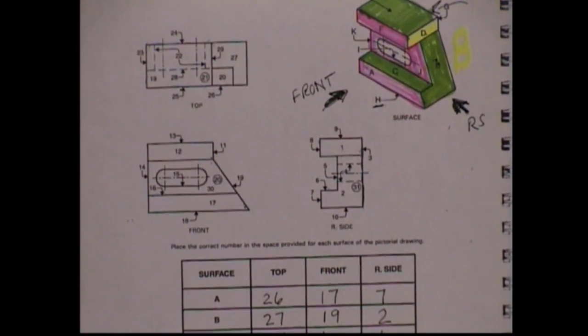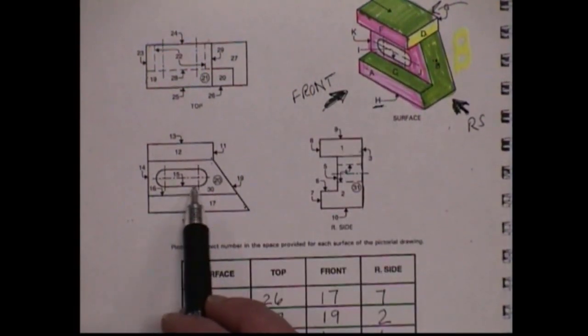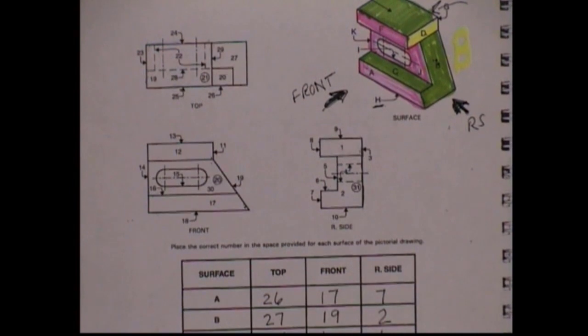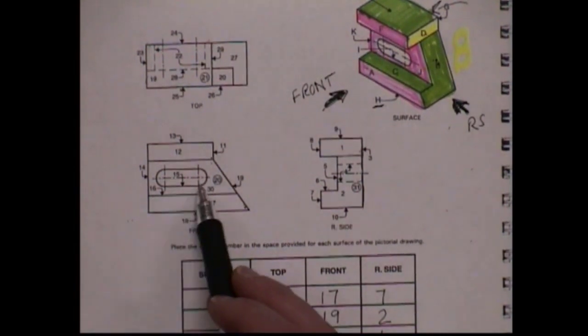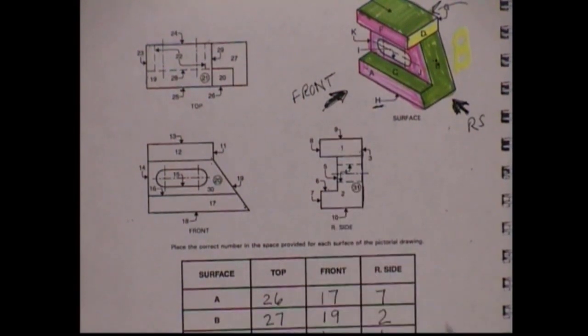So I is 28 in the top view. In the front view, we actually see that edge. So it's going to be 15 in the front view. And then in the right side view, it's also going to be hidden. So if we just carry that straight over to the right side view, we can see that it's number 4.